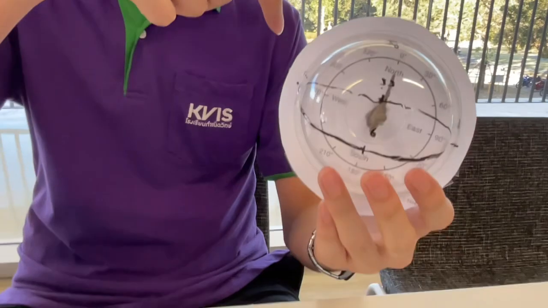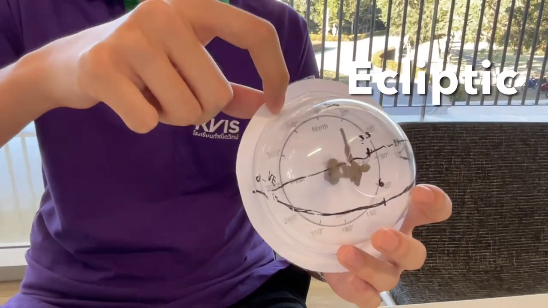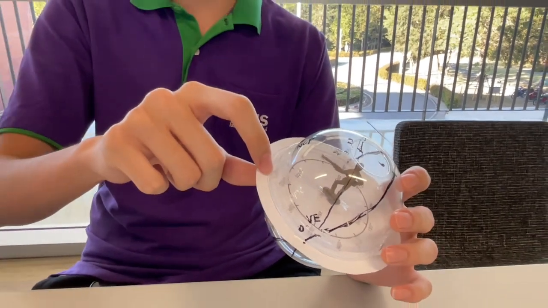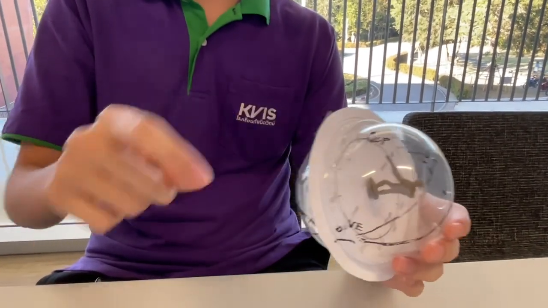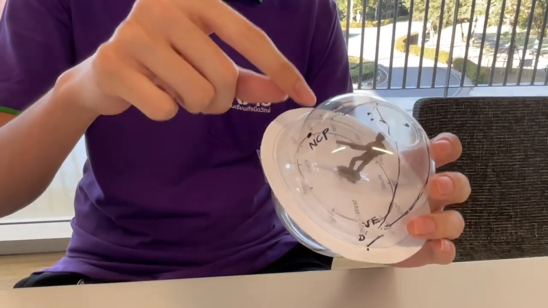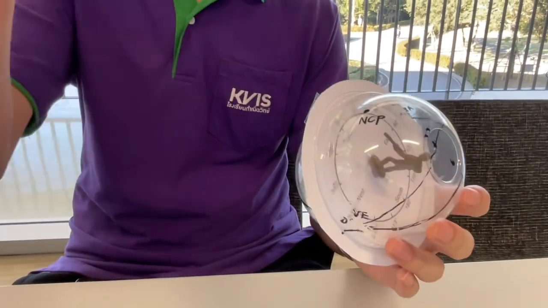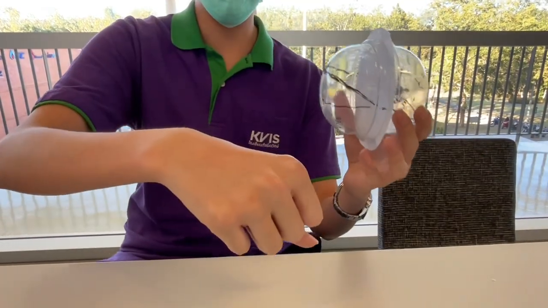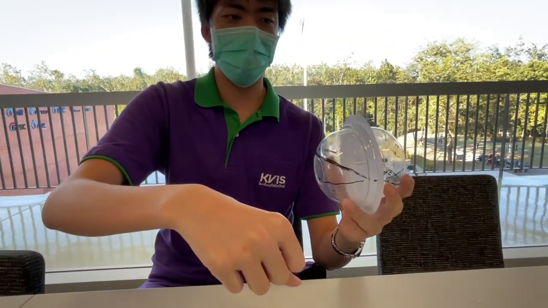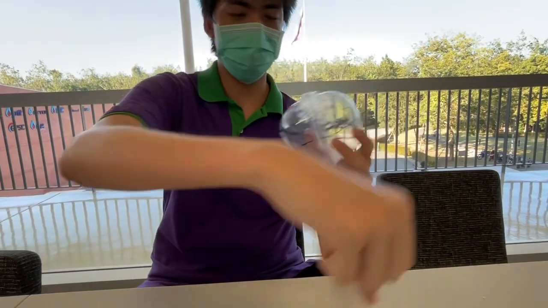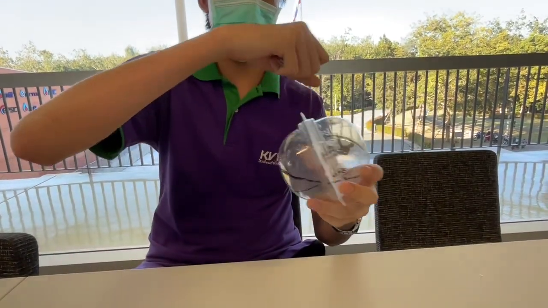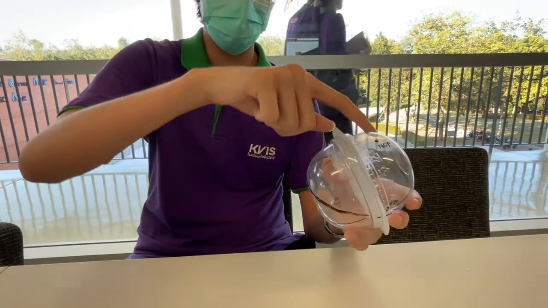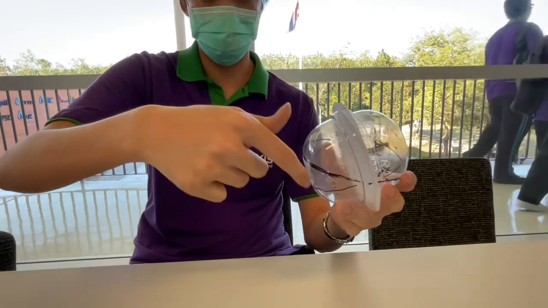Okay. And now, secondly, what is the ecliptic? Well, the Earth orbits around the Sun, and let's just say that this guy here inside the ball is the Earth, and my fist is the Sun. Imagine the Earth is the center of the orbit, and the Sun revolves around like this. If you draw the orbit of the Sun on the ball, you'll get this line, which is the ecliptic, right here.